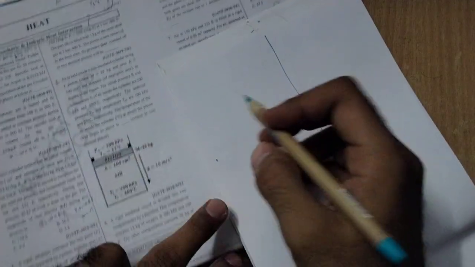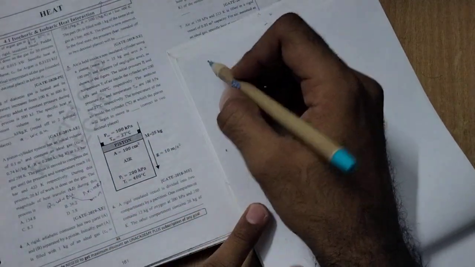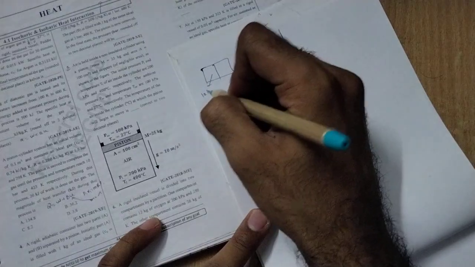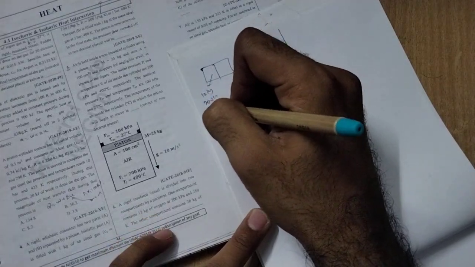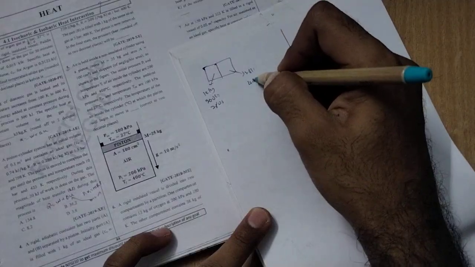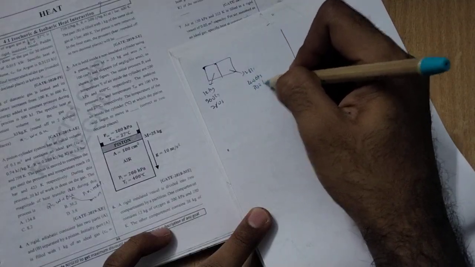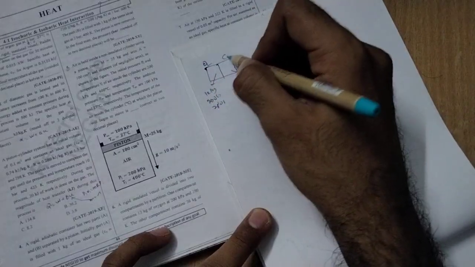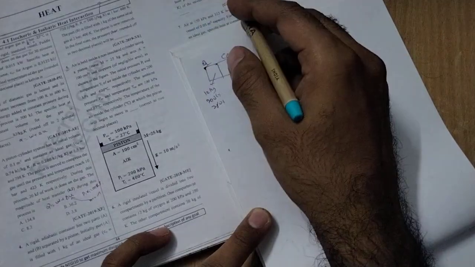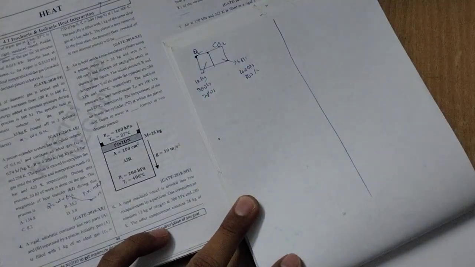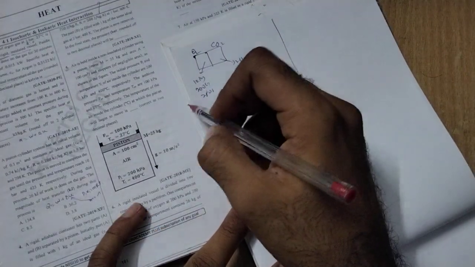So you can just go to the next question. A rigid insulated vessel is divided into two components by a rigid partition. One component is 12 kg, 200 kilopascal and 280 Kelvin. The other component is 26 kg, 400 kilopascal, 360 Kelvin. One side is oxygen, the other side is carbon dioxide. The partition is removed, now consider the final temperature. So definitely the temperature will keep on increasing, and it is an insulated rigid vessel, insulator.